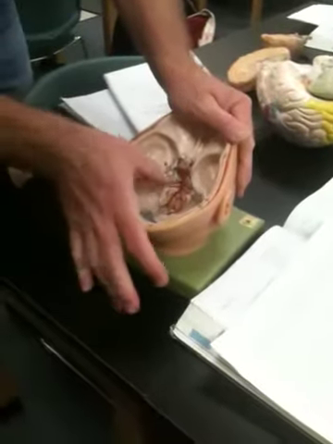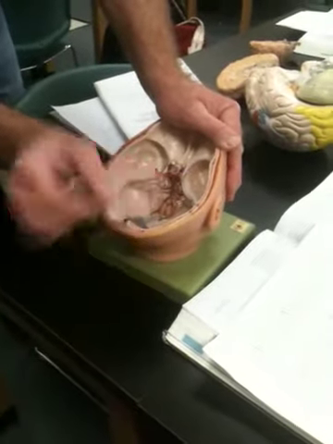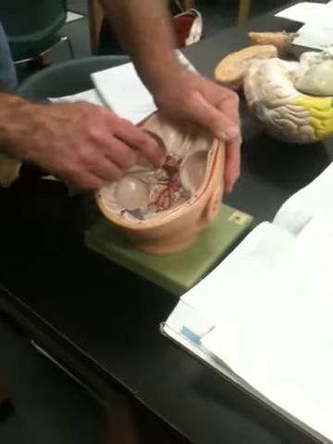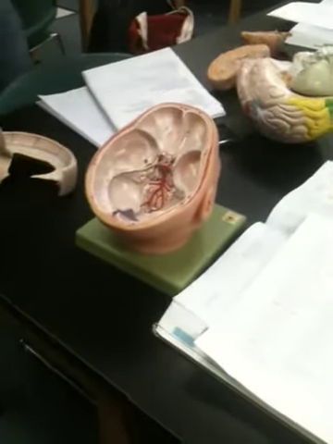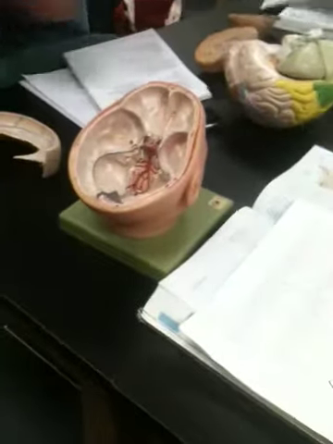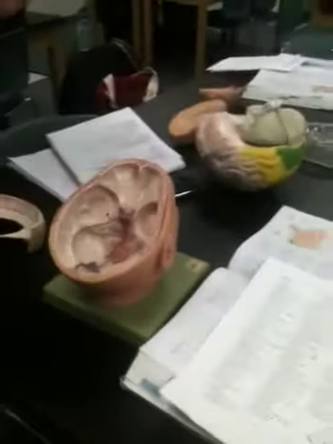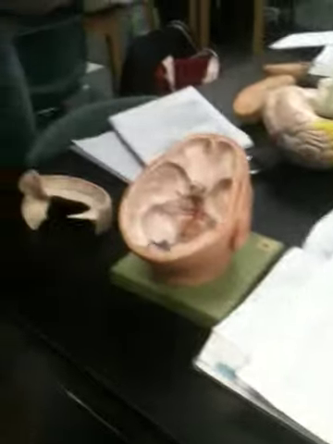So right here, this would be our posterior communicating. There's the, I forgot. So embarrassing. Where is it? It's in here. I hate it when I forget. I don't do this often.